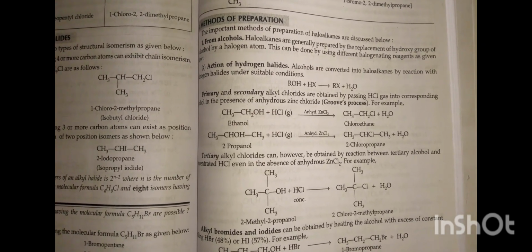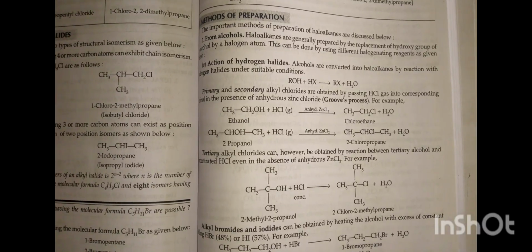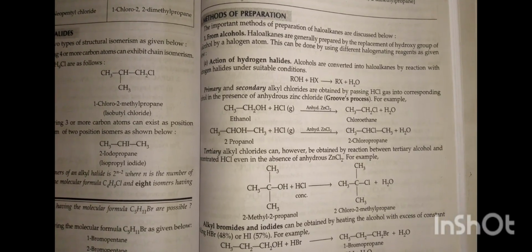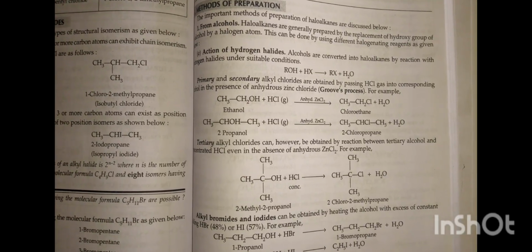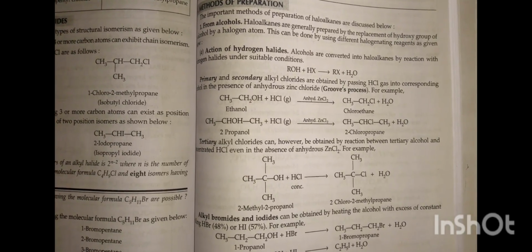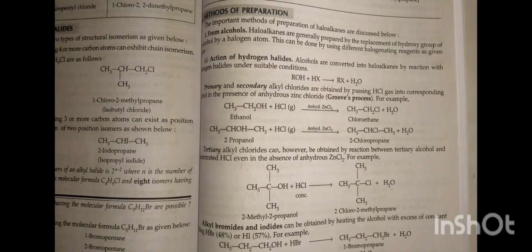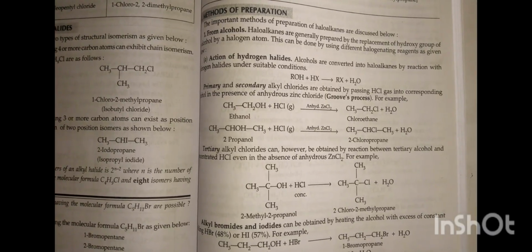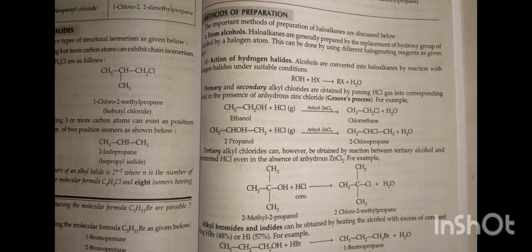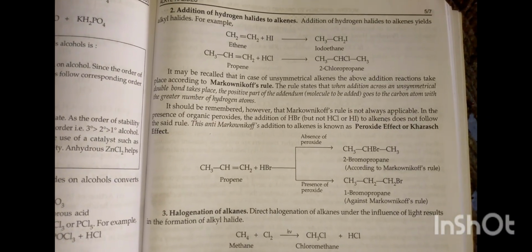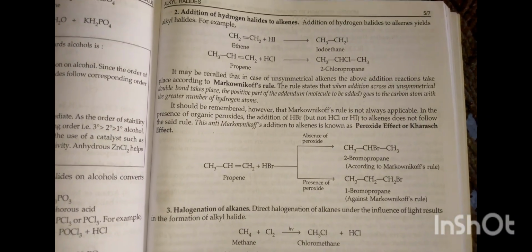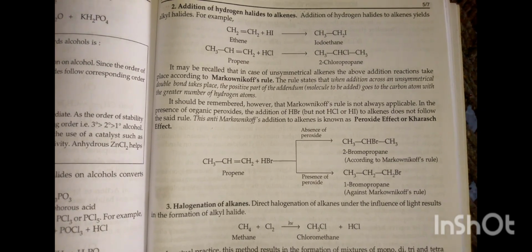Primary and secondary alkyl chlorides are obtained by passing HCl gas into the corresponding alcohol in the presence of anhydrous zinc chloride, the Groves process. Tertiary alkyl halides can be obtained by reaction between tertiary alcohol and concentrated HCl even in the absence of anhydrous ZnCl2. Second is addition of hydrogen halide to alkenes. Addition of hydrogen halides to alkene yields alkyl halides.